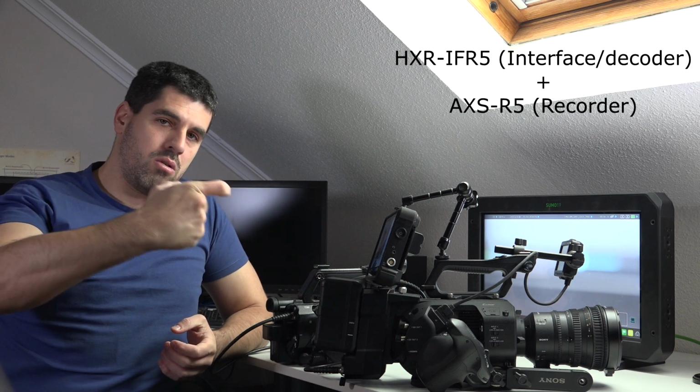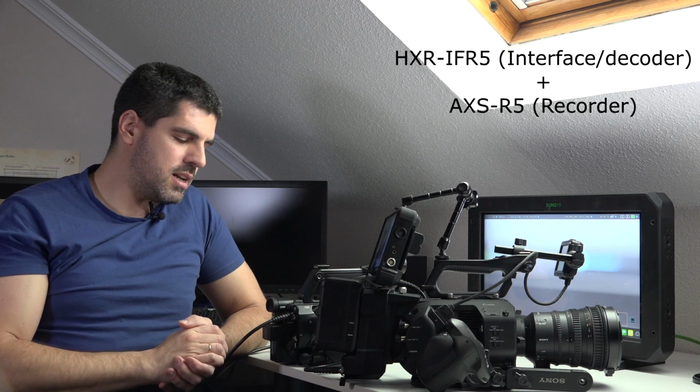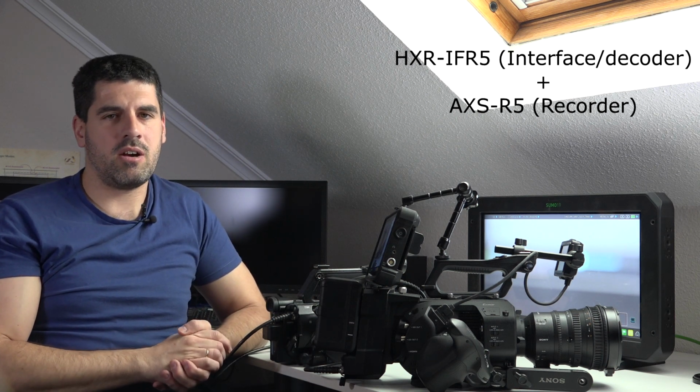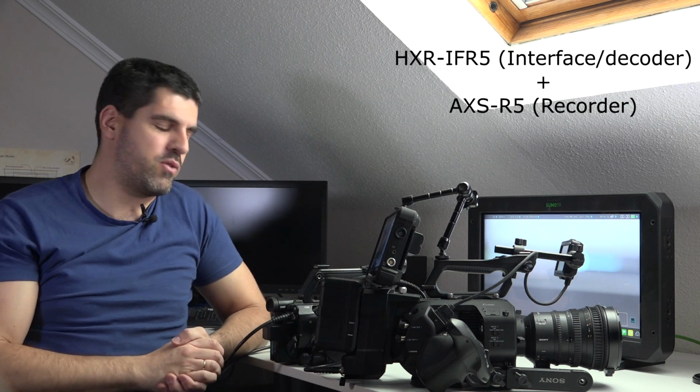But before that recorder, you need an interface that decodes the signal, and that interface is the HXR-IFR5 interface. That device takes the signal in codified RAW mode and converts it into RAW signal, so the same as you could find in an F5 or an F55.